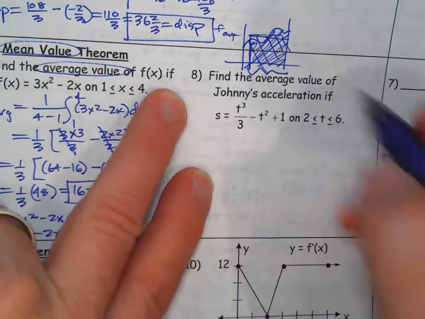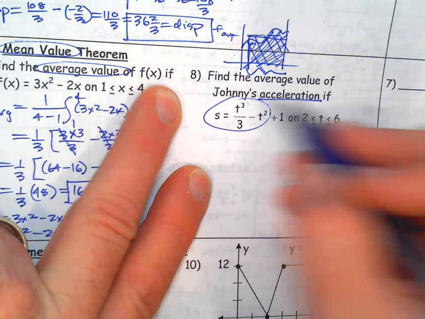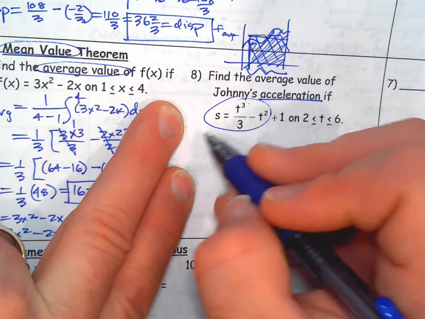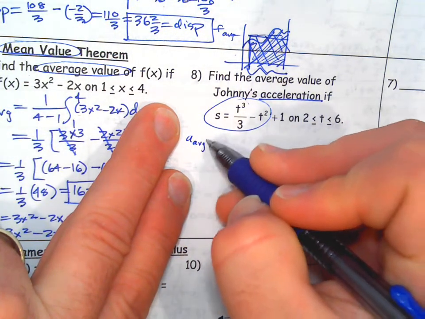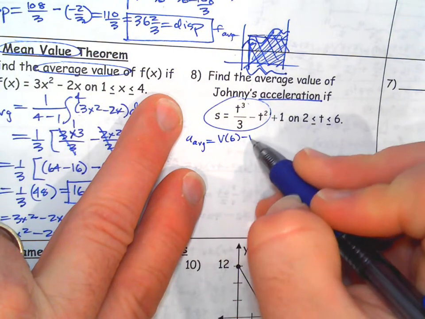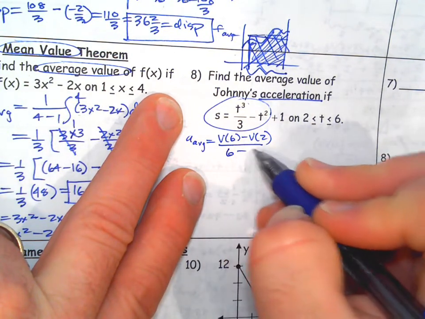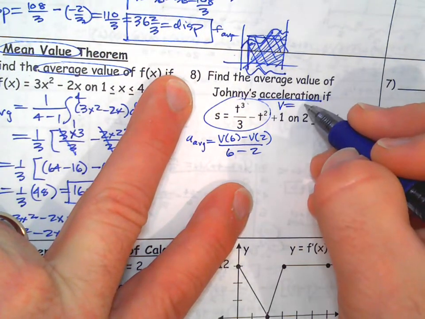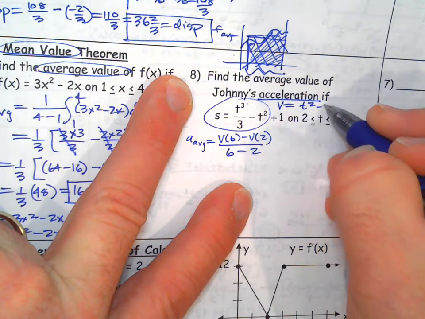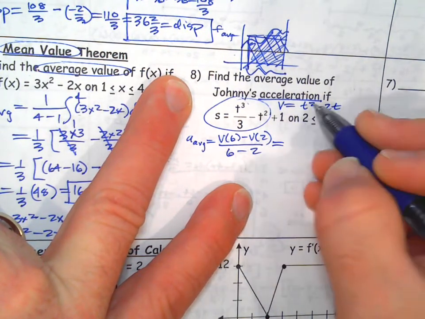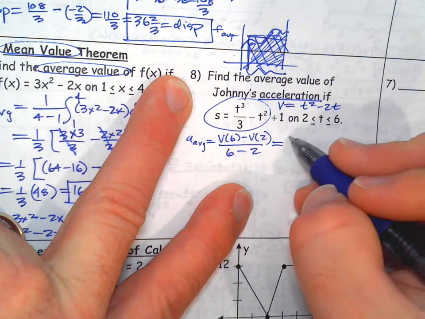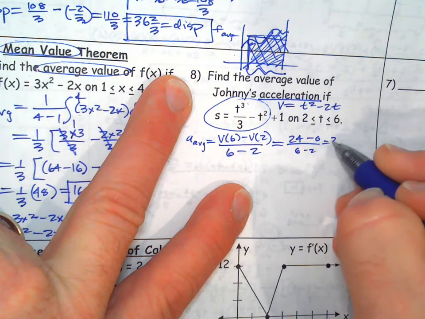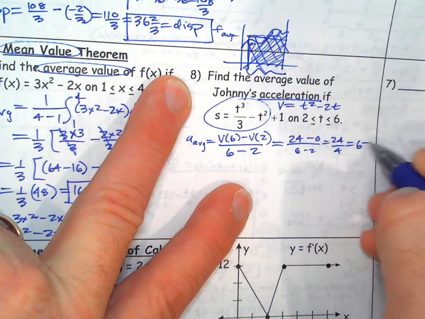B, find the average value of Johnny's acceleration. Well, now there's two ways to do this. The easier way would be like, okay, well, average acceleration is going to be the velocity at 6 minus the velocity at 2 over 6 minus 2. This would be slope of the velocity curve. It's average derivative. But you'd have to get the velocity equation. So that'd be t squared minus 2t. And then we'd plug 6 in here. It'd be 36 minus 12 is 24. Minus 4 minus 4 is 0. So it's going to be 24 over 4 is going to be 6.